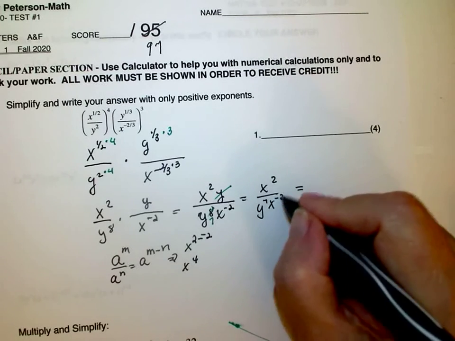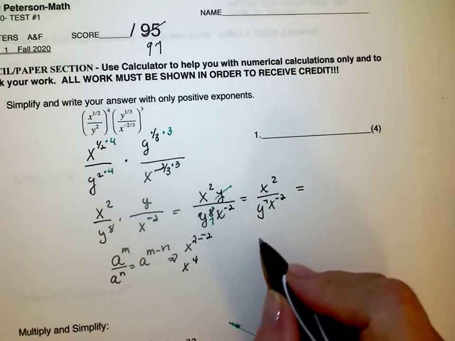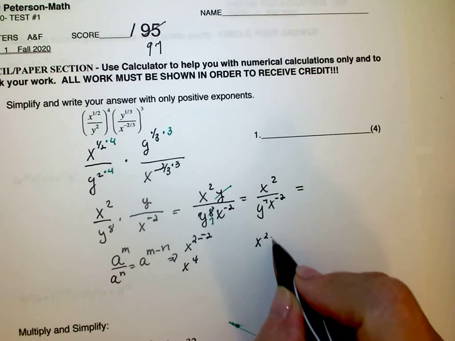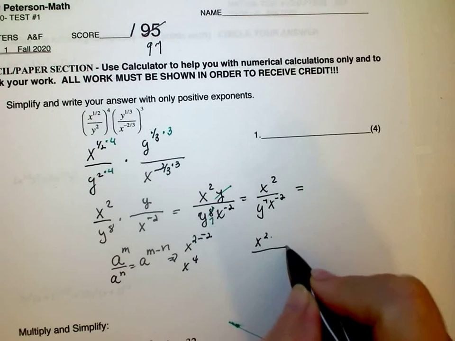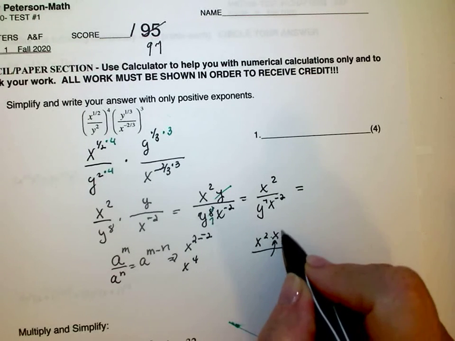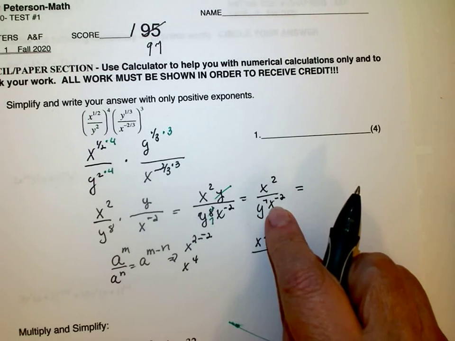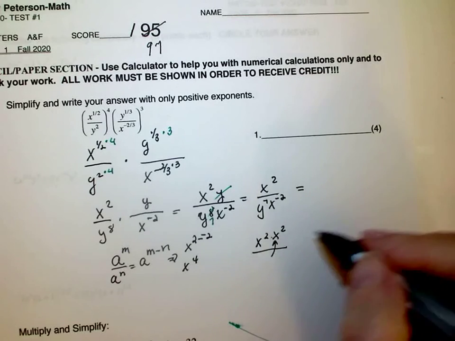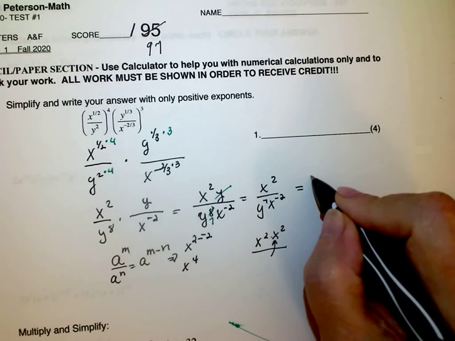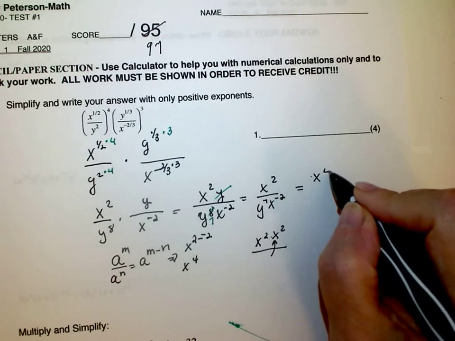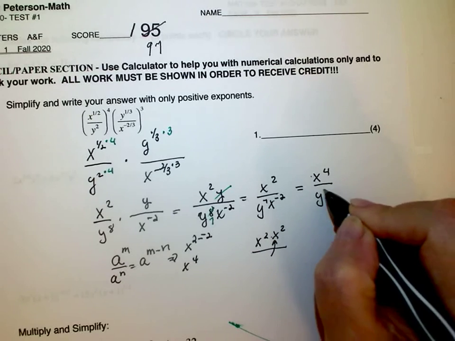Many of you would say, I'll just move the x squared up. The one from the denominator changes the exponent from negative to positive. You end up in the same place. So this then becomes x to the 4th over y to the 7th.